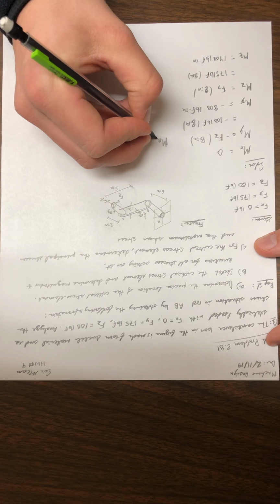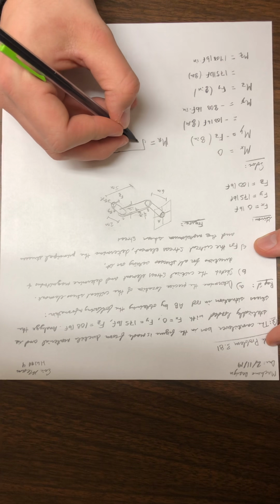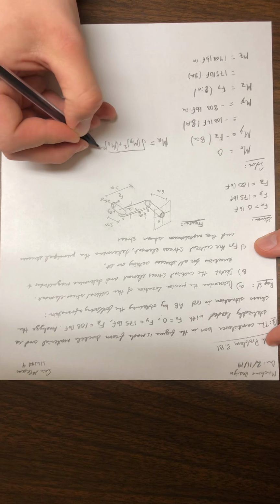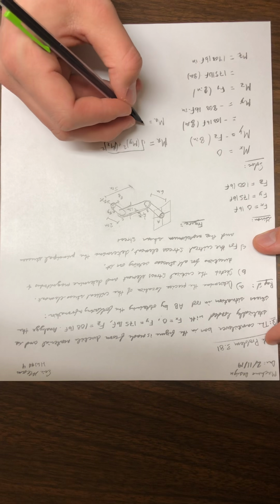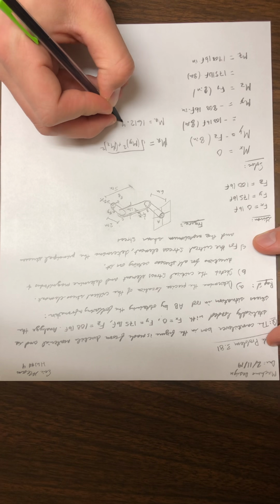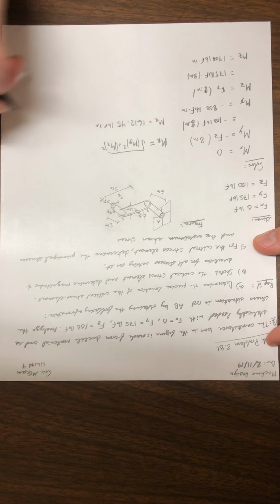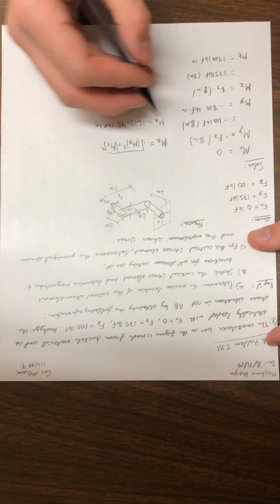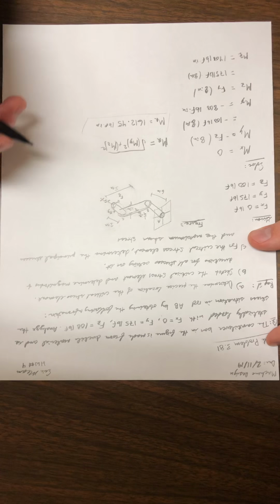And then to find the moment of the total reaction, we're going to take the square root of both of those moment values squared. And then Mr is going to equal 1,612.45 pound force inches. Okay. From there, we have one part that we need, but we also need which point on that plane it's going to be at.